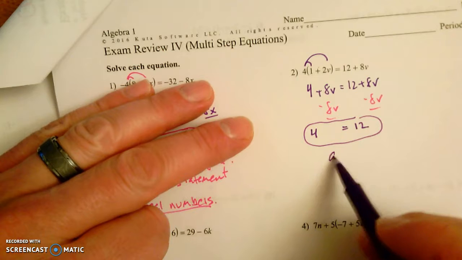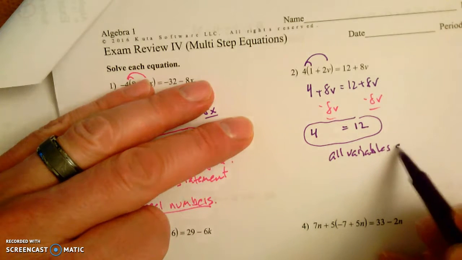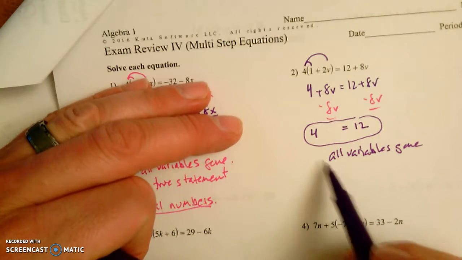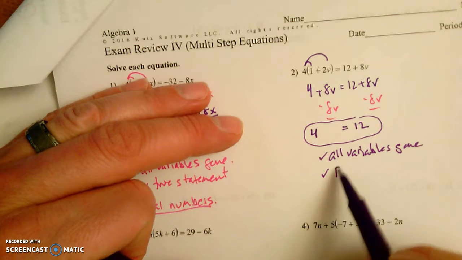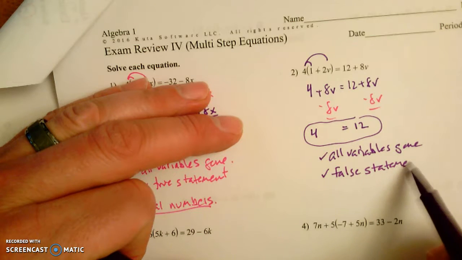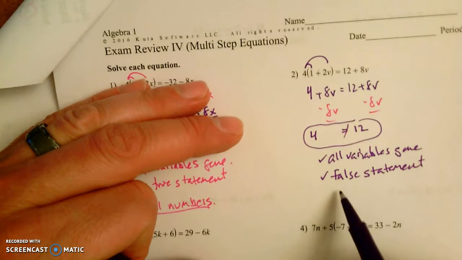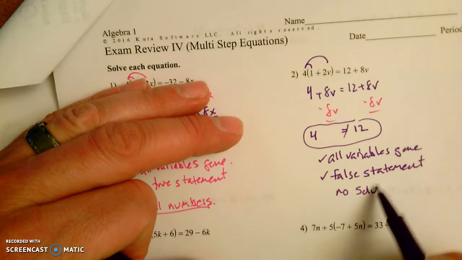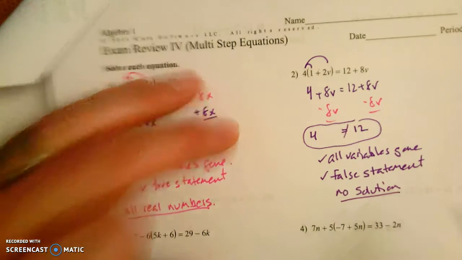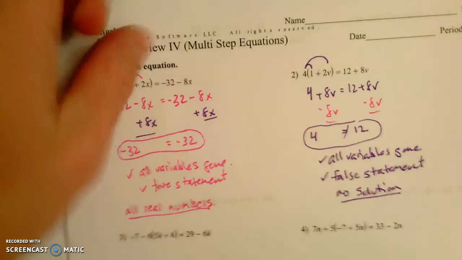So again, all variables gone. Check. False statement, which means 4 really isn't equal to 12. Not true. So no solution. That means that in the original equation, no number would have made it true. Let's do a couple more examples.